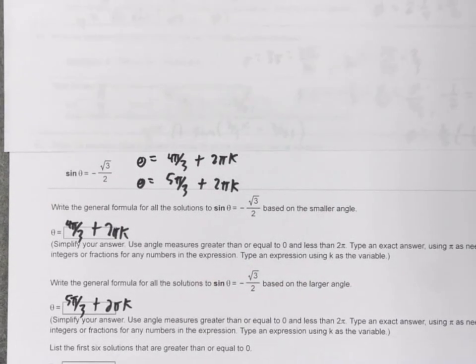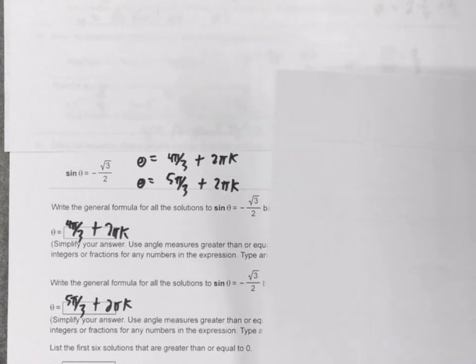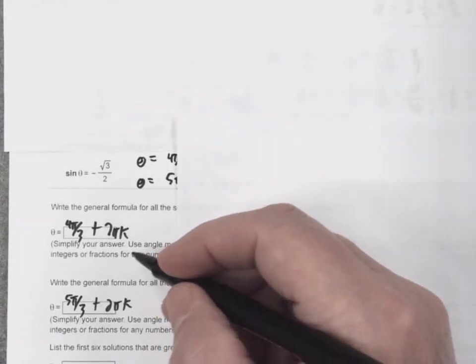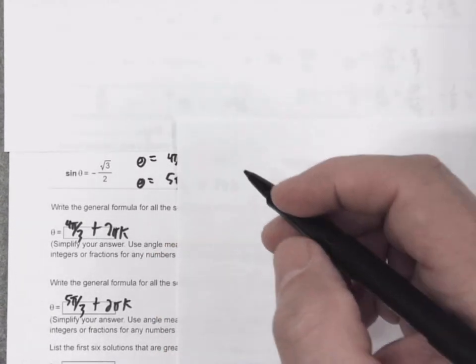Now they say list the first 6 solutions that are all greater than or equal to 0. So the way I like to do that, what I think is the easiest, is I take here are my two general solutions.